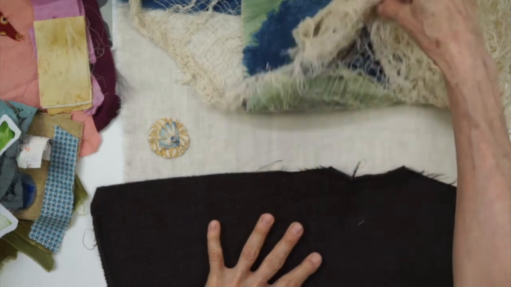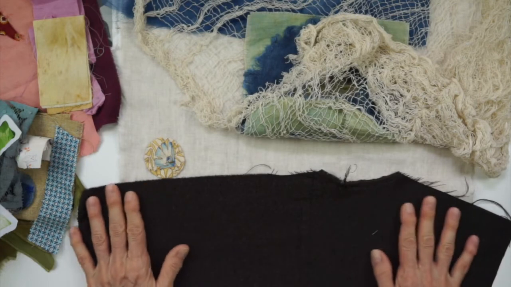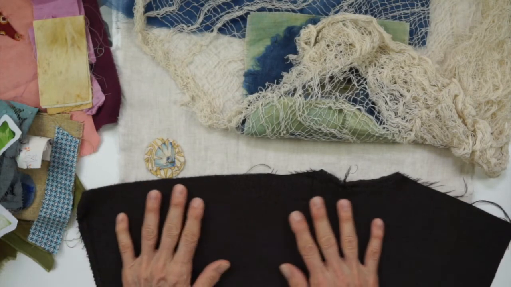So I thought, because this is brown, the ground foundation, the earth, it might work.